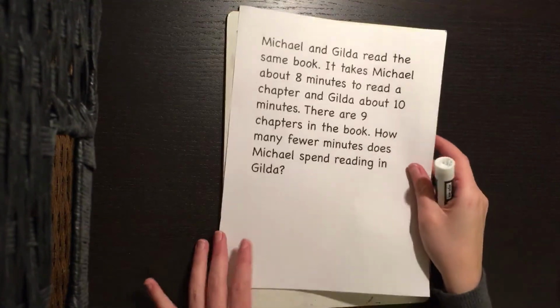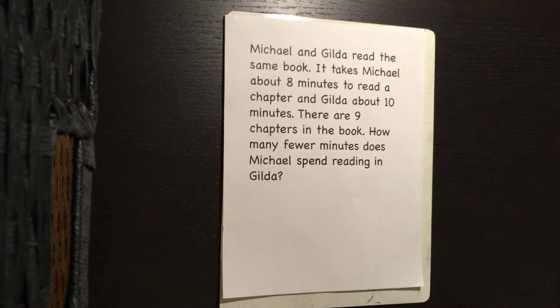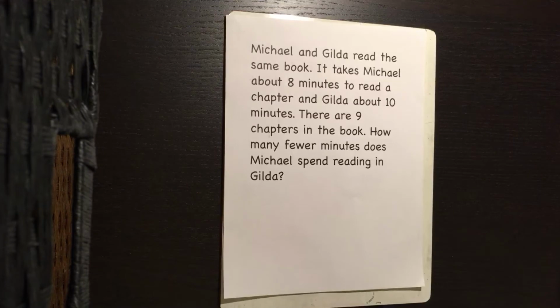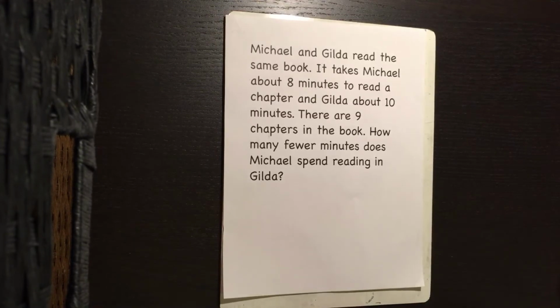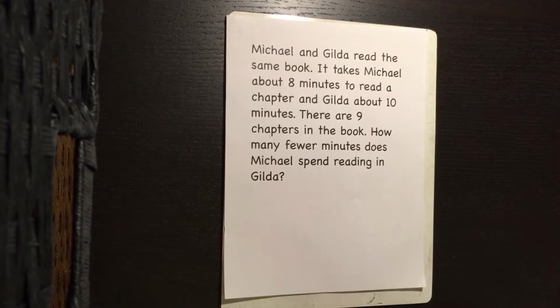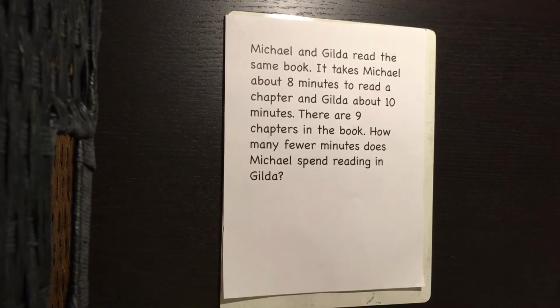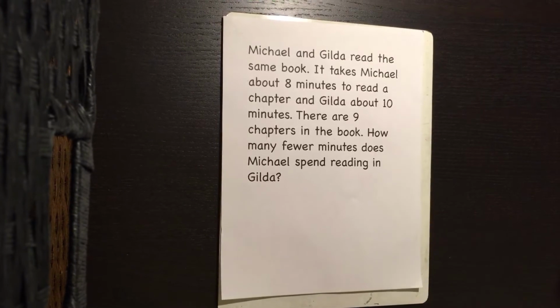Let's practice by solving a problem. Michael and Gilda read the same book. It takes Michael about 8 minutes to read a chapter and Gilda about 10 minutes. There are 9 chapters in the book. How many fewer minutes does Michael spend reading than Gilda?